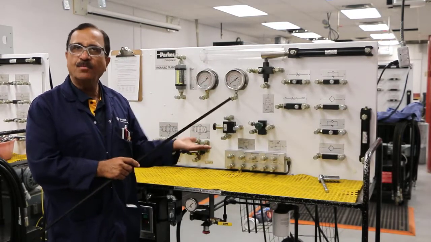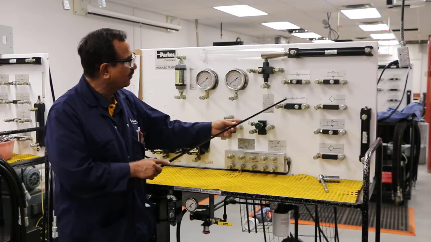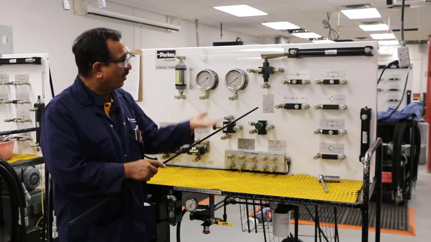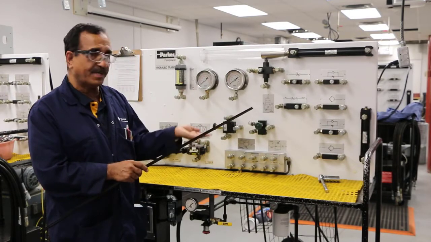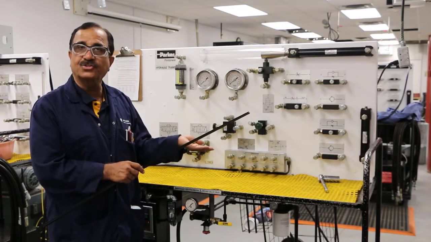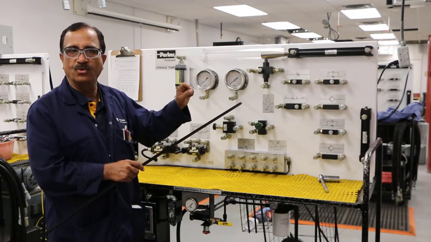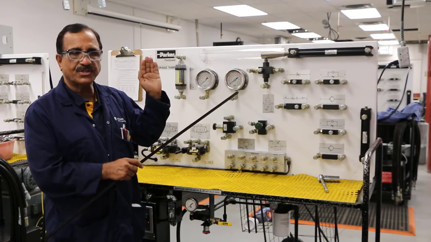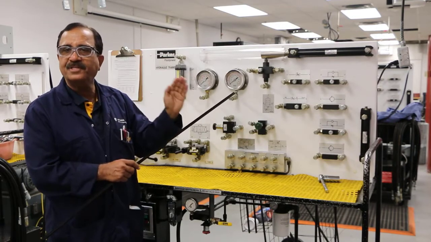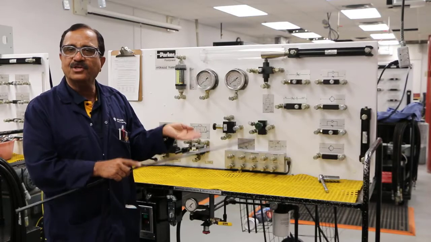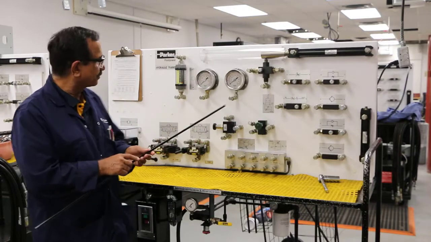So more pressure, more speed. But when we use this valve, when there are fluctuations of pressure, the flow remains the same. So the valve adjusts automatically inside to give you the same flow. Same flow means a particular cylinder will always travel with the same speed regardless of the pressure fluctuations in the hydraulic system.